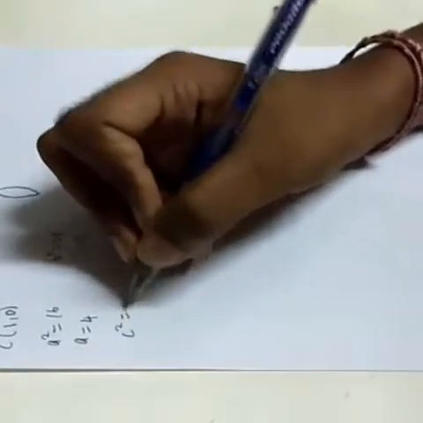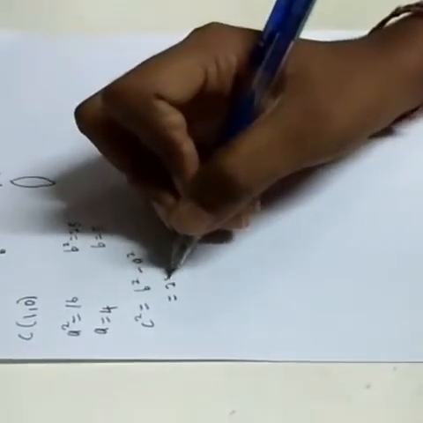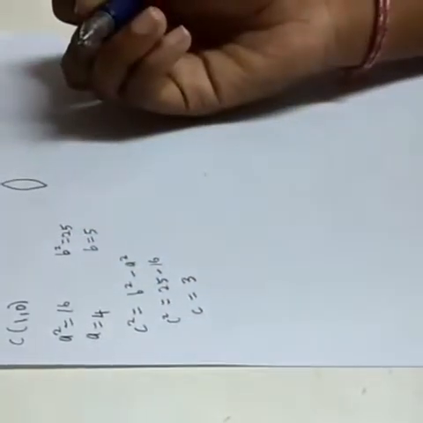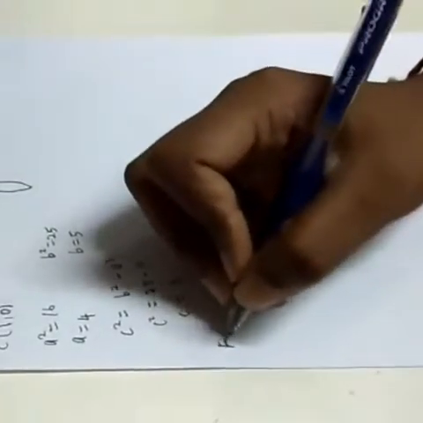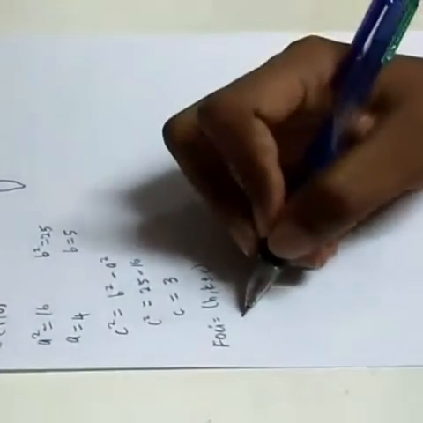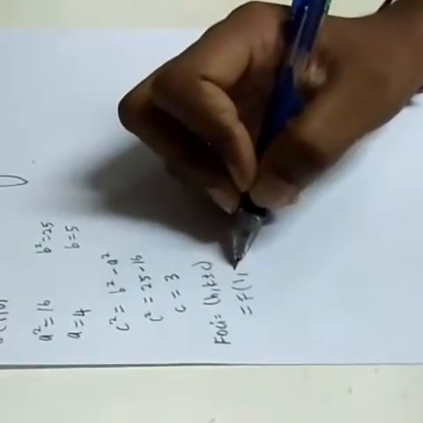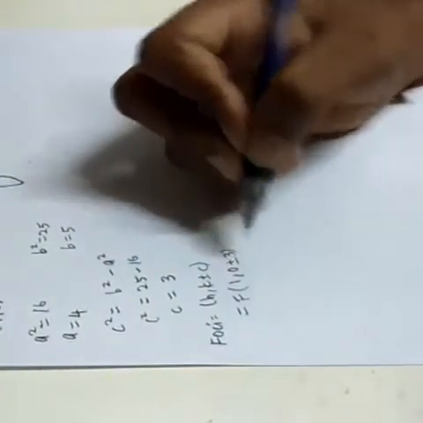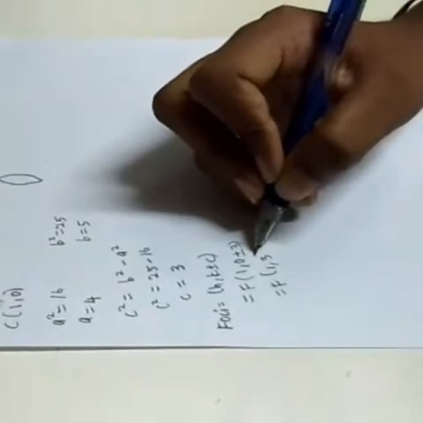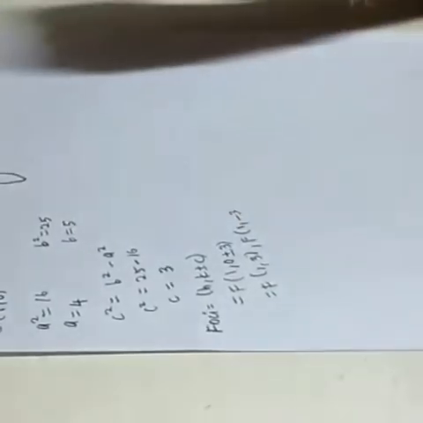C squared equals B squared minus A squared, so C equals 3. The foci are (h, k plus minus c). So h is 1, (1, 0 plus minus 3), which gives (1, 3) and (1, -3).